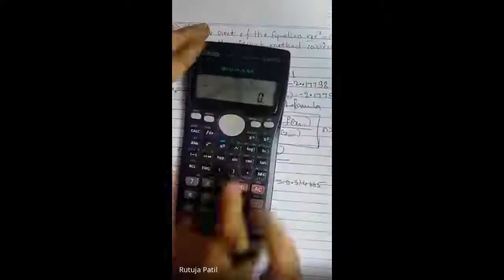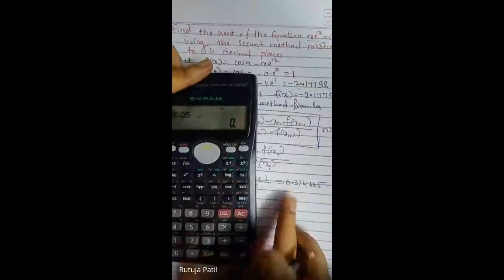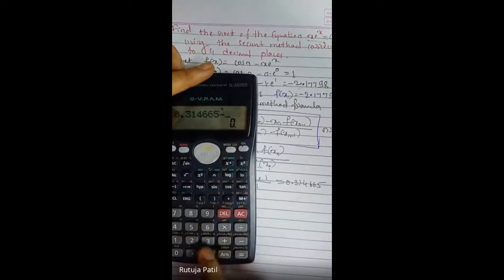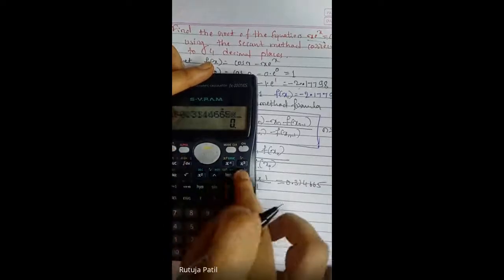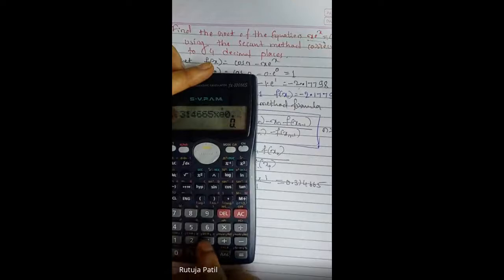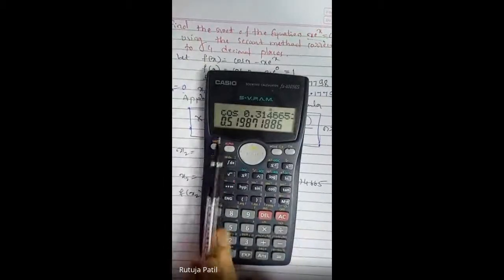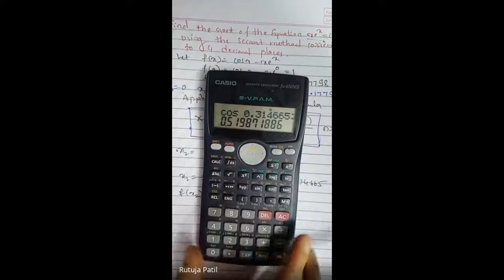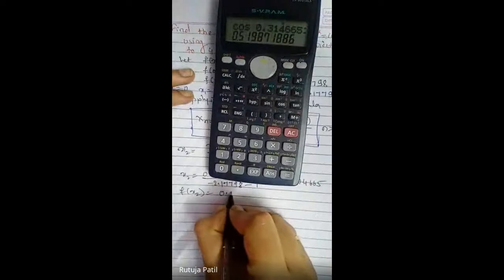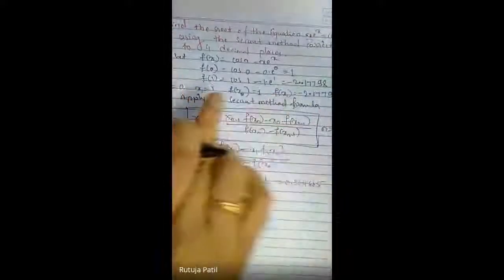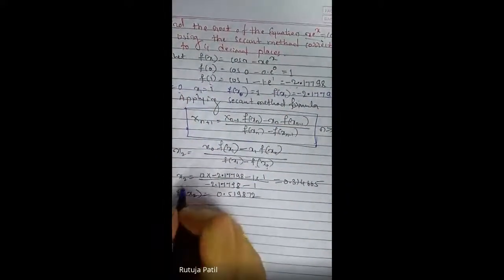So that is cos 0.314665 minus 0.314665 into e to the power 0.314665. So f of x2 value, how much are we getting? 0.519872. Now we have x1, x2 and f of x2 also.